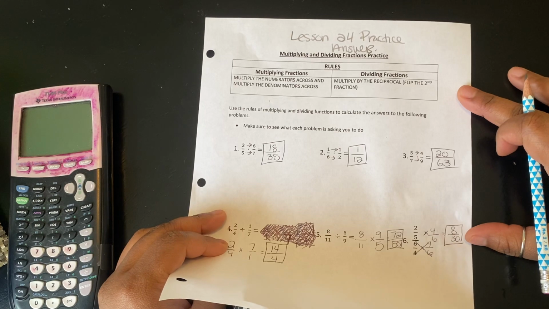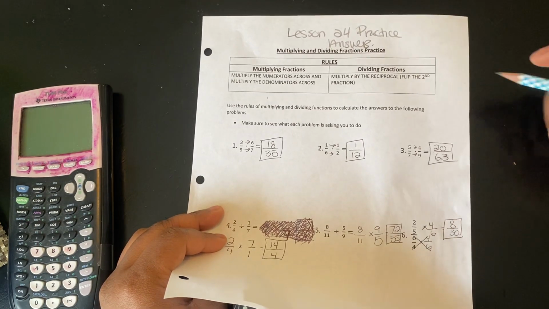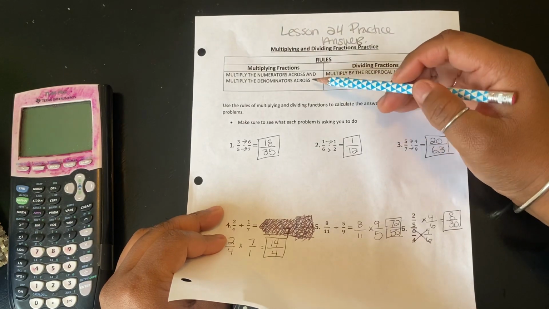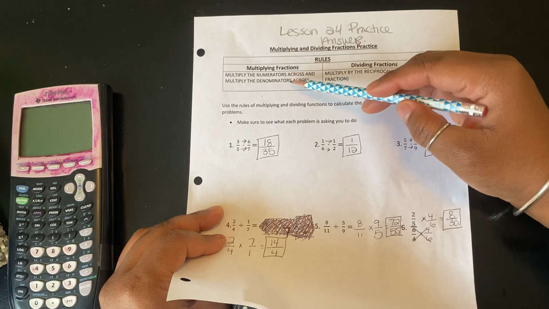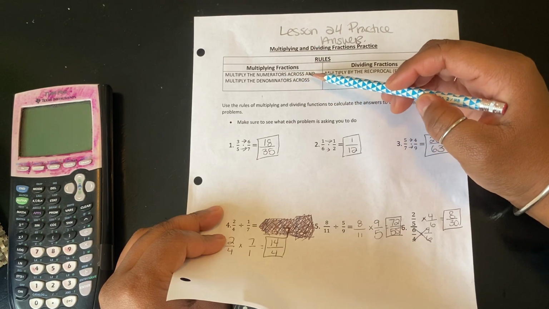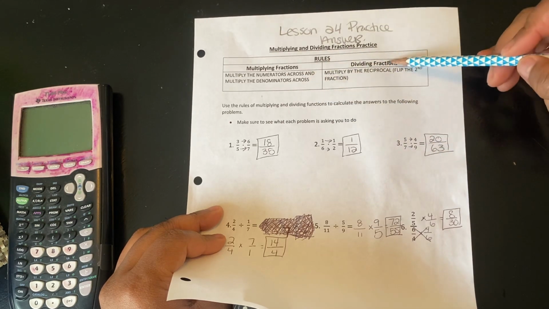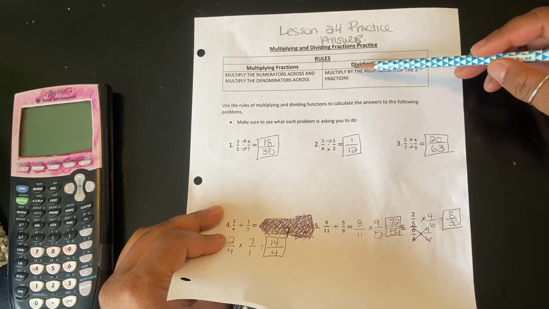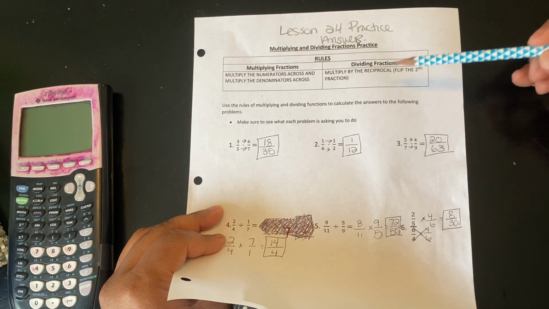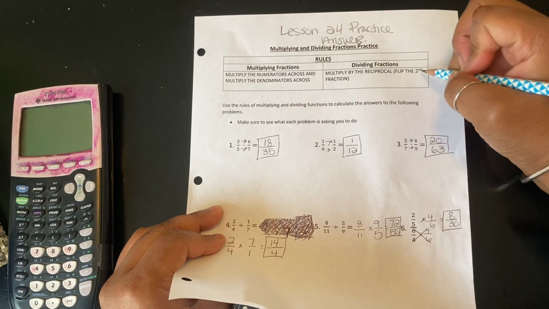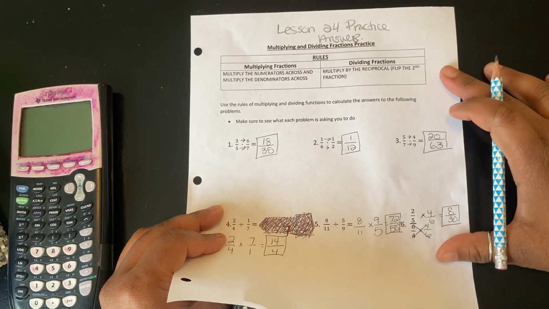Practice answers. So last class, we talked about multiplying and dividing fractions. And what we realized is that for multiplying fractions, the rule is that you multiply the numerators across, and then you multiply the denominators across. And the rule for division is that if you have a fraction divided by a fraction, you must multiply by the reciprocal or the flip of the second fraction. Let's look at our answers.